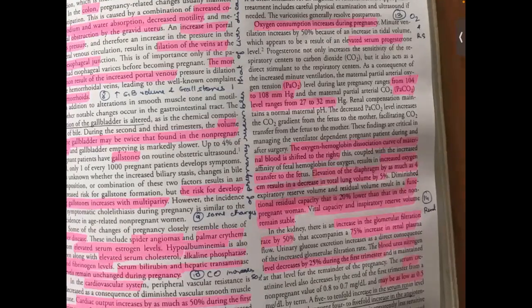So progesterone not only increases the sensitivity of the respiratory centers to carbon dioxide, but it also acts as a direct stimulant to the respiratory system. So next, coming to the partial pressure of oxygen, PaO2. PaO2 is also high. It ranges from 104 to 108. Normally it will be from 75 to 100, but here it is 104 to 108.